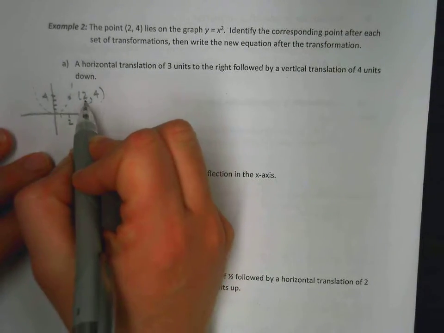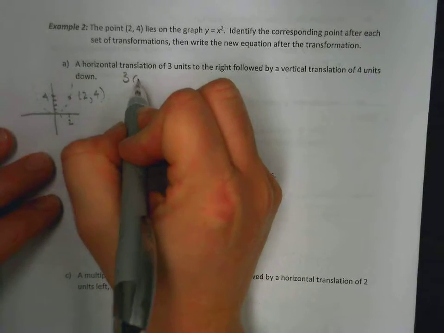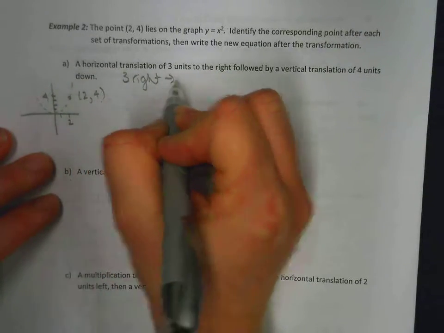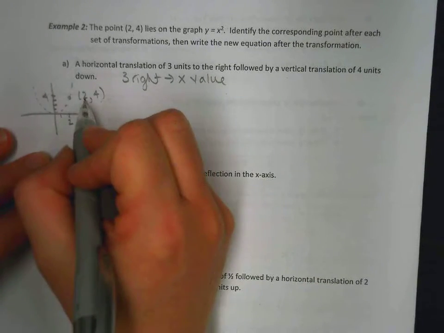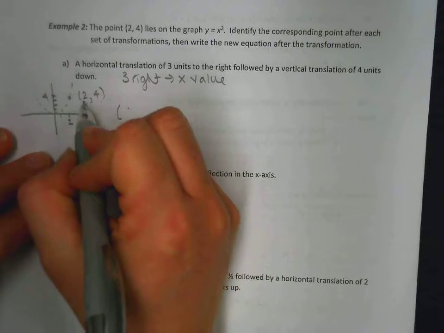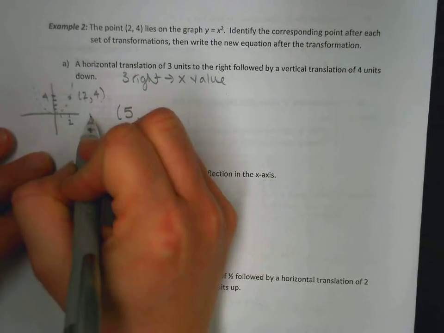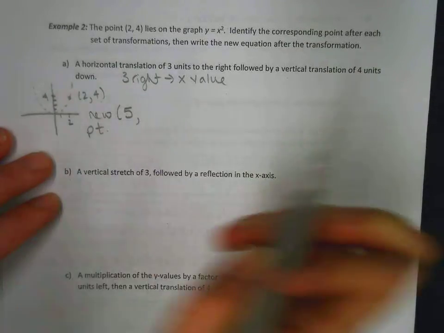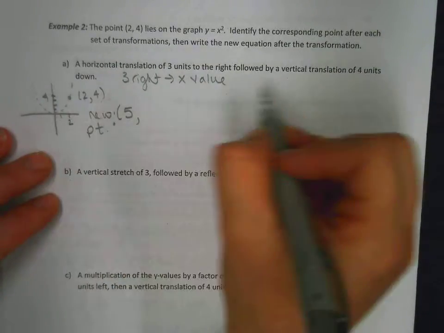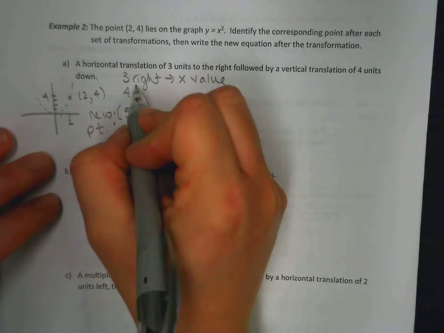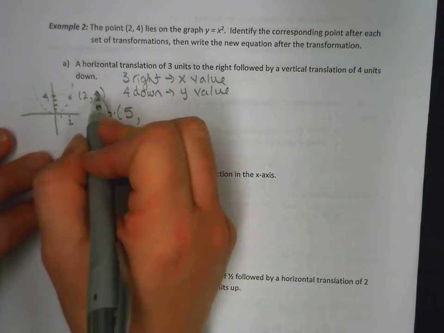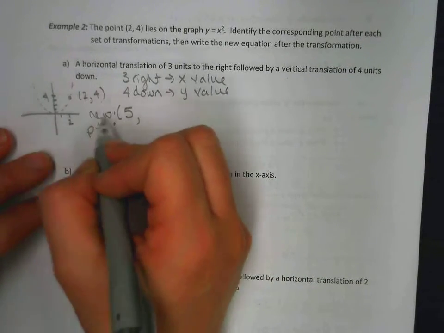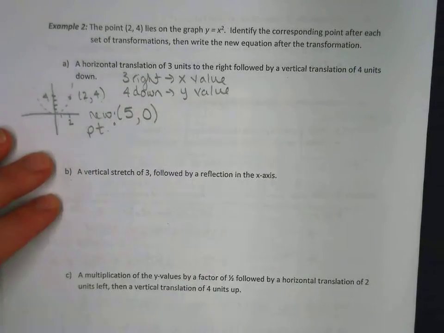So I'm going to go 3 units right, which relates to my x value. So my new point for x would be 2 plus 3, which would be 5. This is my new point. And then 4 units down relates to my y value. So from 4, I want to count 4 units down, and so 4 minus 4 would give me 0. So my new point would be (5, 0).